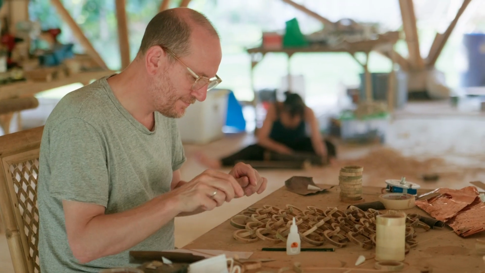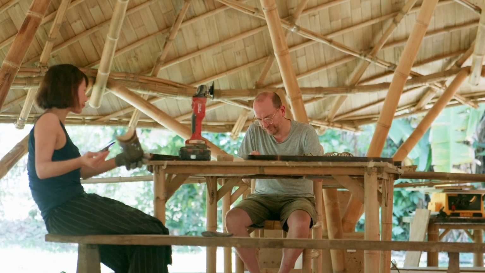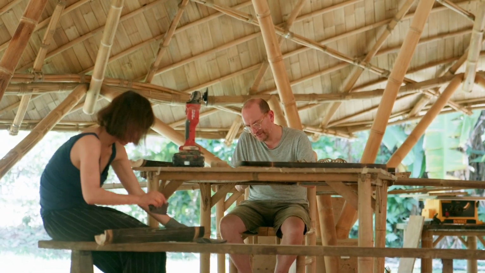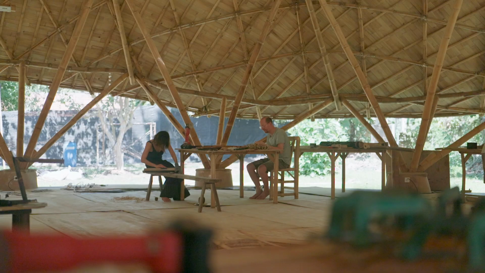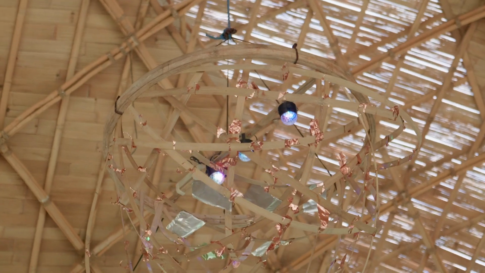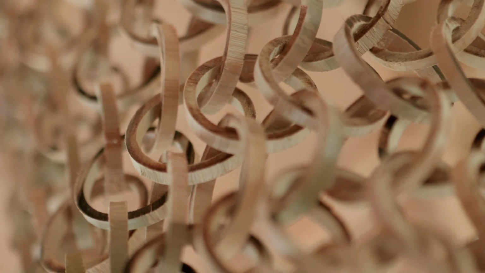Like, can you make a joint in such a way that it doesn't feel like a craft? Can you make a geometry that doesn't feel like bamboo? But still, it's bamboo. We're not trying to make bamboo not bamboo, it's just like bamboo plus.